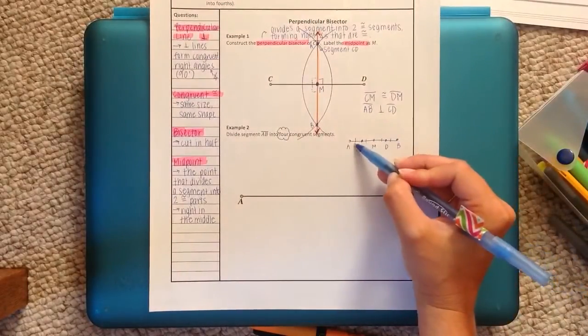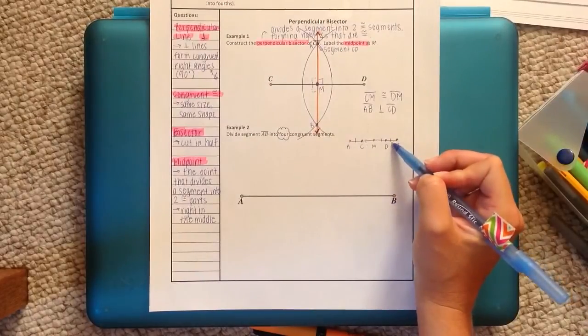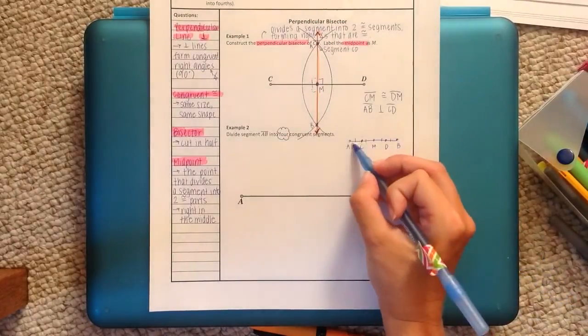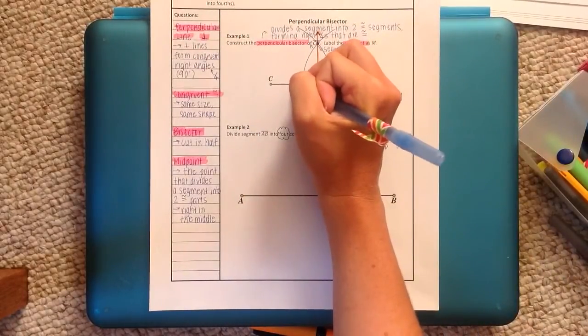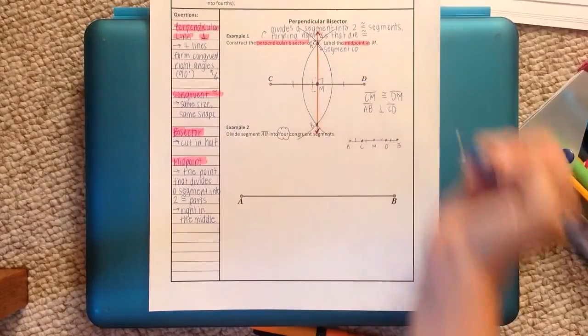Notice that I just used these hash marks here, these little tick marks. Those are showing me that each of these pieces are congruent. I could have also done the same thing up here. CM is congruent to DM.